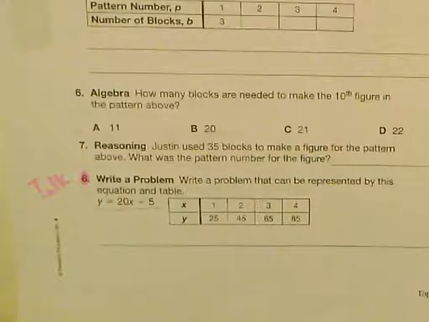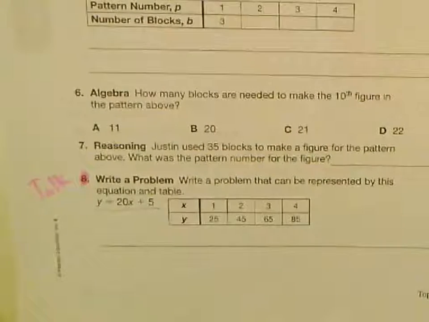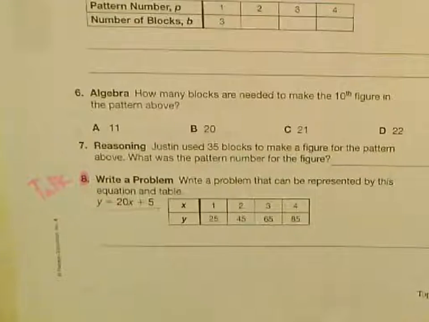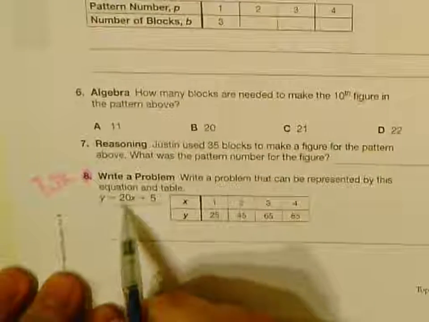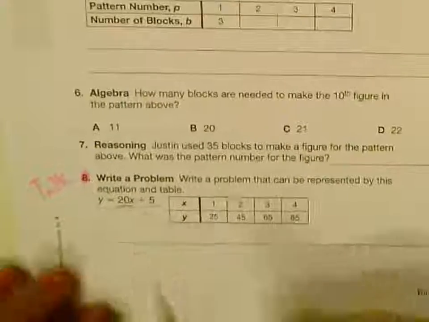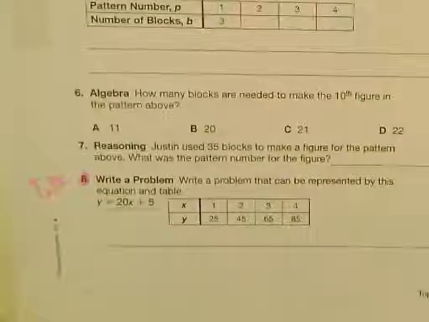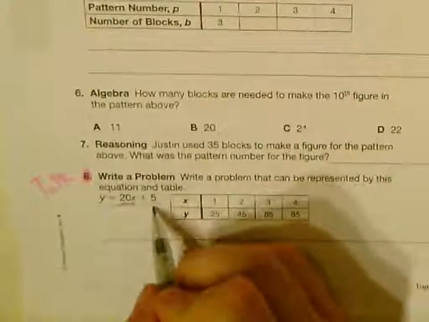An example would be, those of you that are in this math class, this class will cost you $20 a day, so that's where this comes from. This is happening more than once. So $20 a day with an initial payment of $5 on day 1.